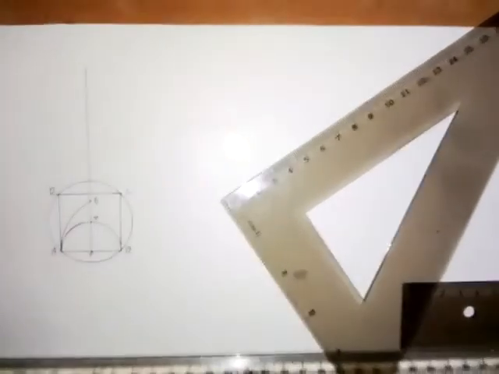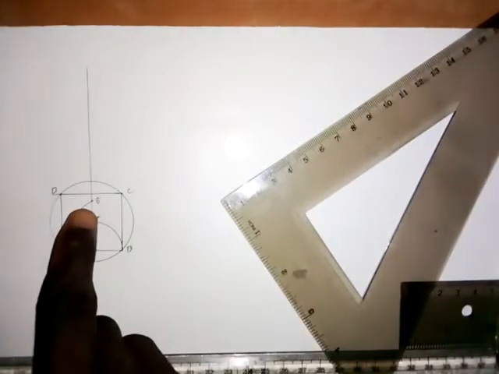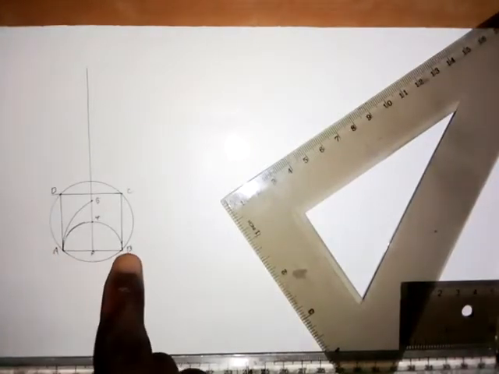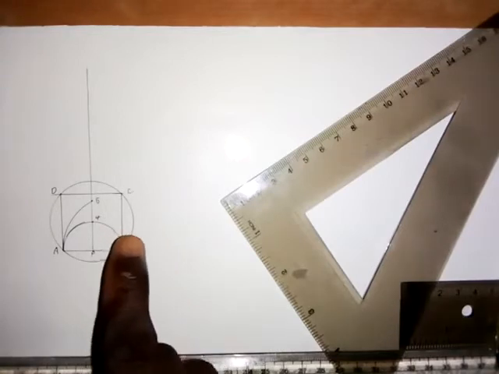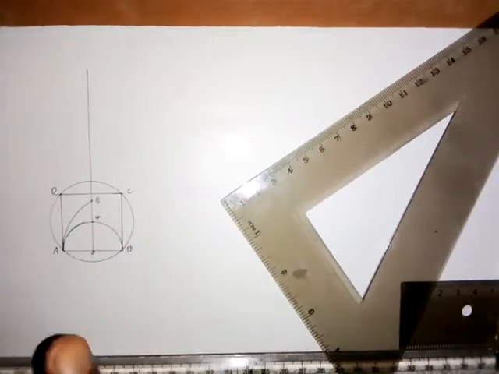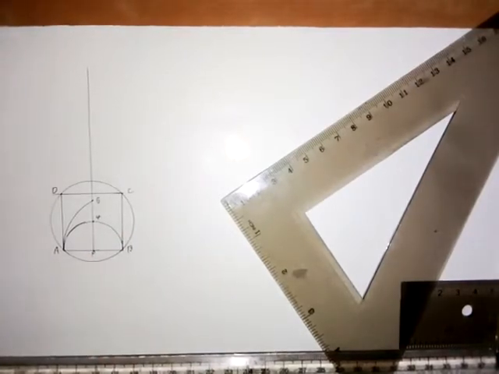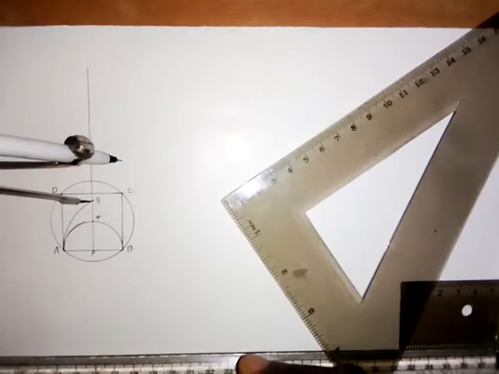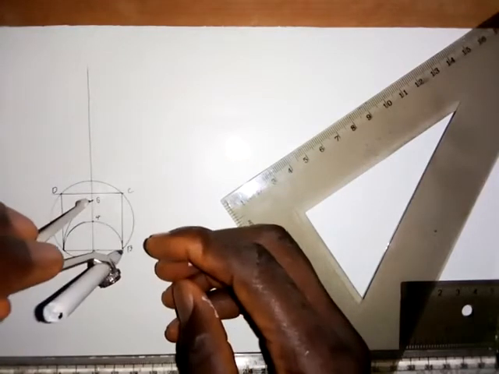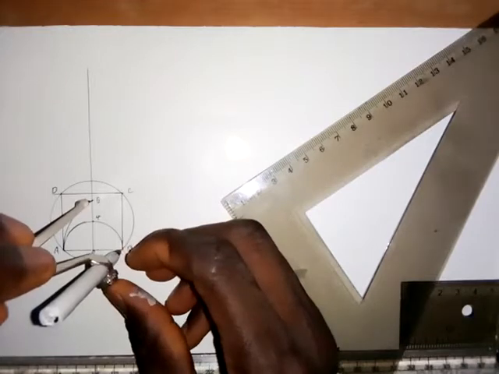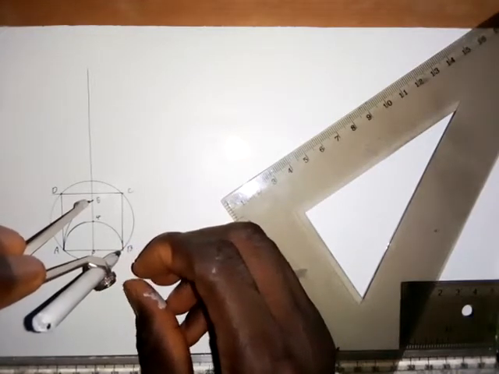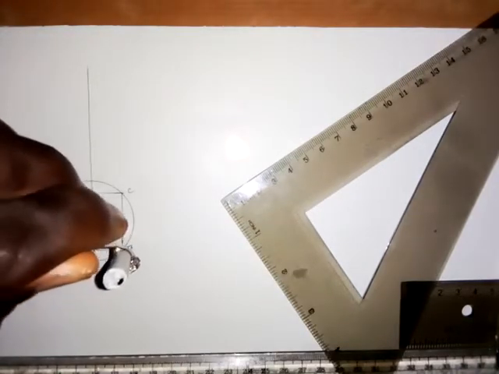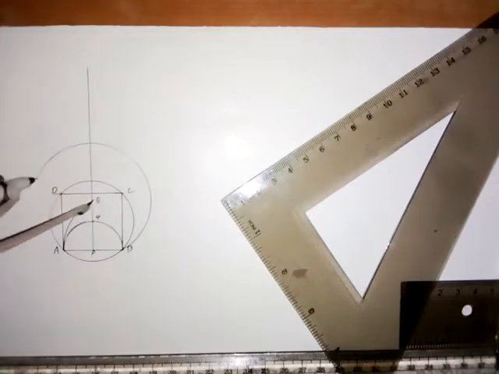This point 6 is where I will put my compass, extend to A or B, and draw a circle. That circle will serve as the circumscribed circle of a six-sided polygon. So putting my compass at this point and extending to point B here, I draw a circle. The circle goes like this.